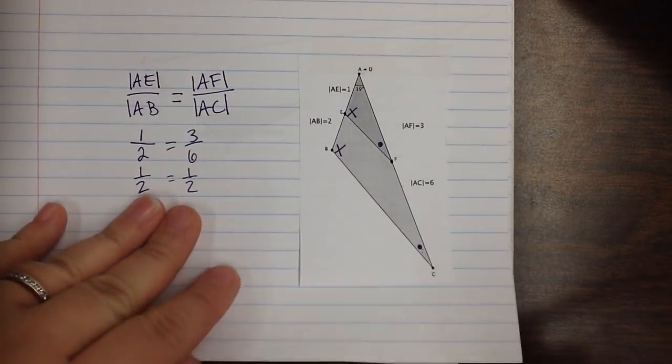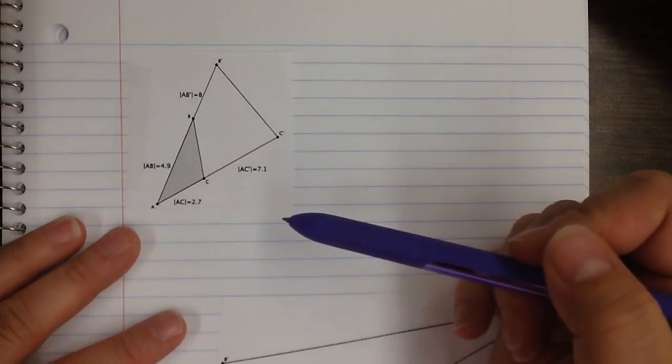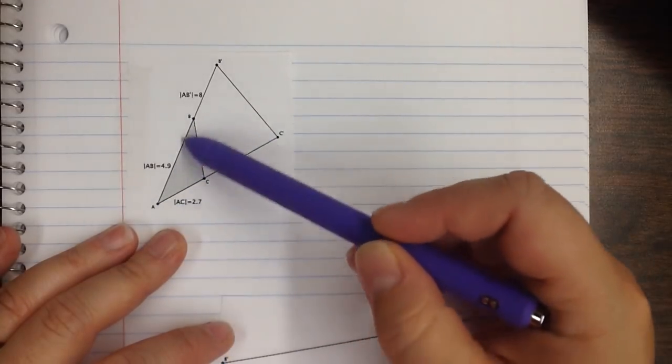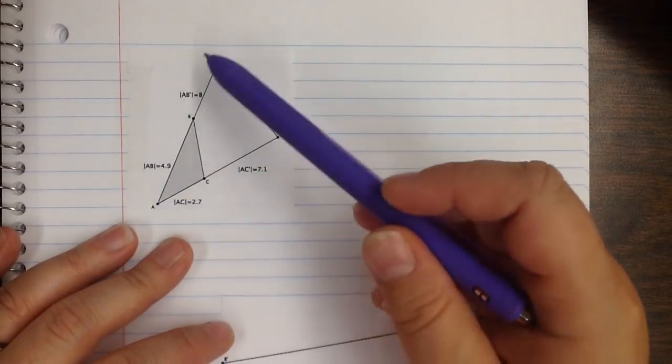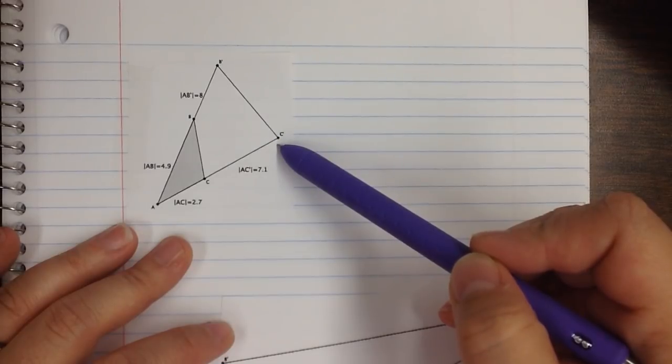Okay, let's look at another example. We have triangle ABC, which is the small one, and triangle AB'C'. We want to know if they are similar.